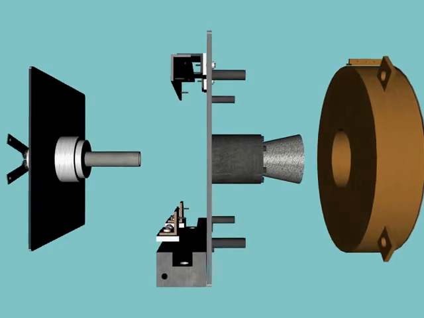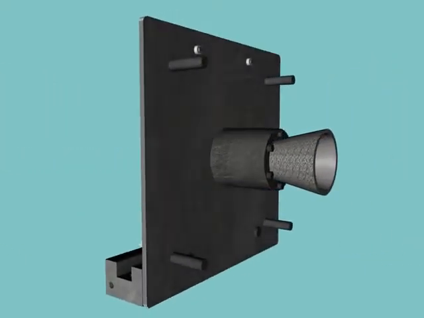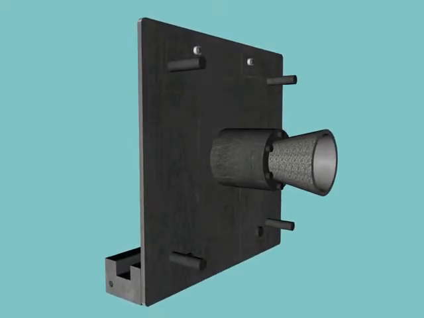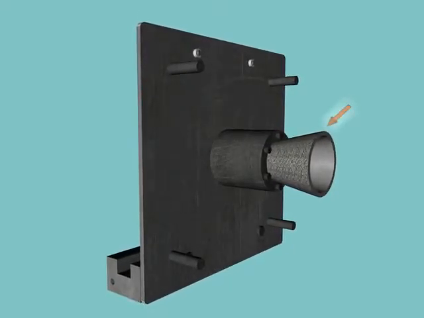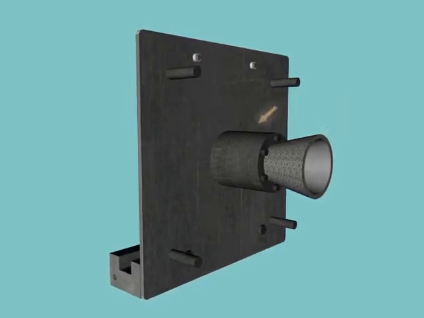We will start with the anode assembly. The anode's nozzle is made out of pure tungsten. The nozzle's cylindrical base, much like the anode plate, is made out of stainless steel.